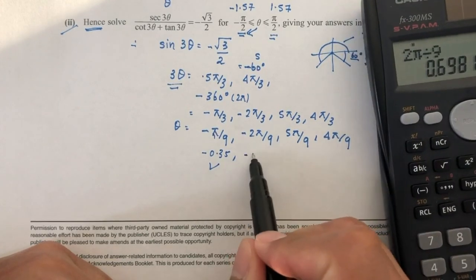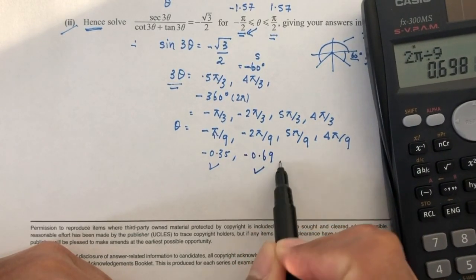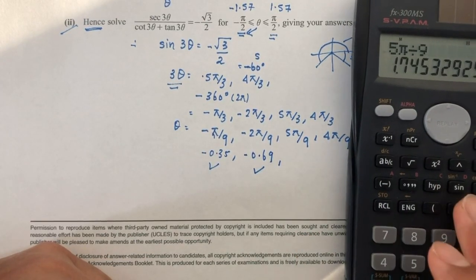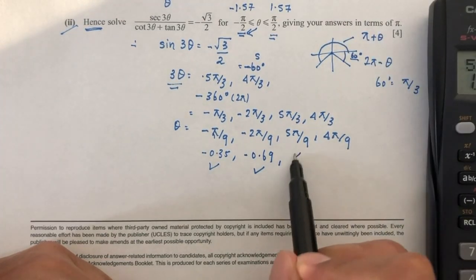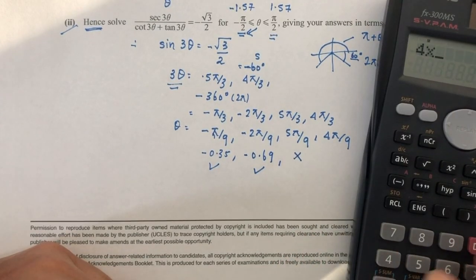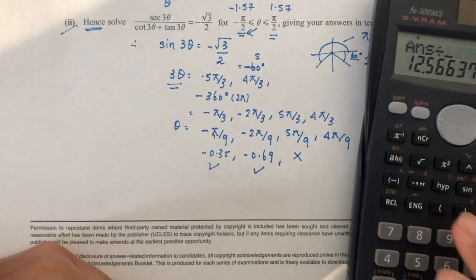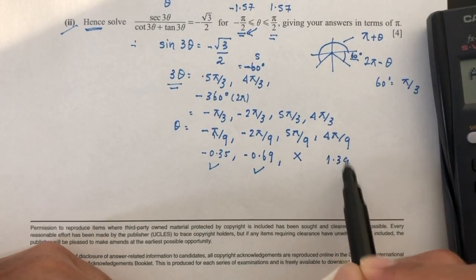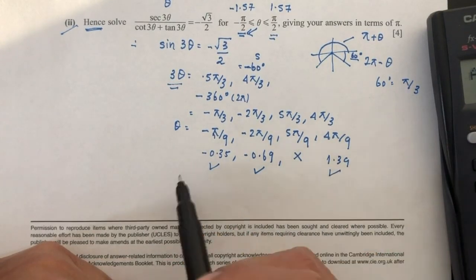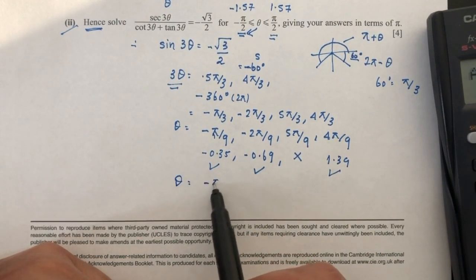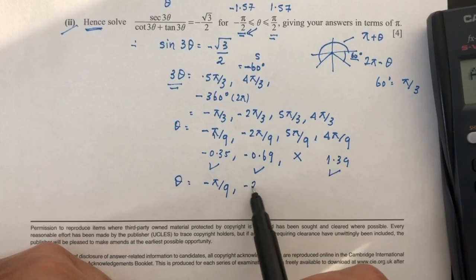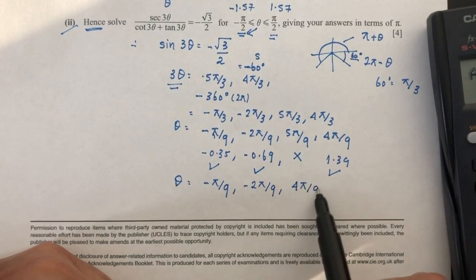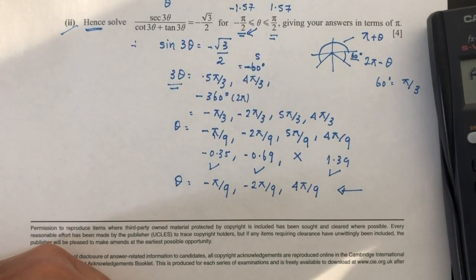That is minus 0.69, so good. How about 5 pi divided by 9? That is 1.75, so it is outside. And the last one, 4 times pi divided by 9, is 1.39, so it is inside. As you can see, we only have 3 values, this, this, and this one. So this will be your answer for part 2.